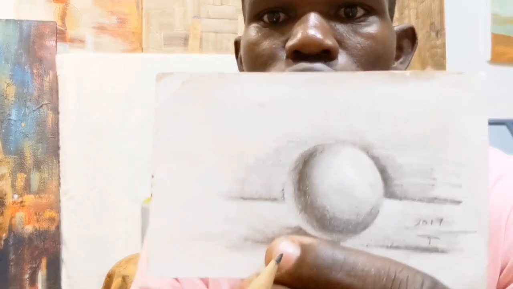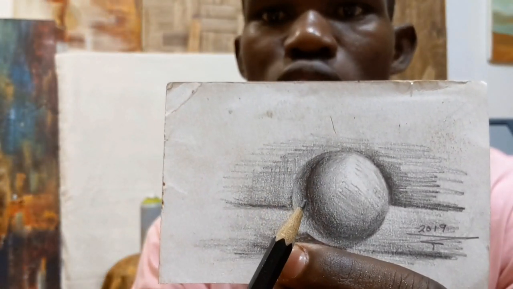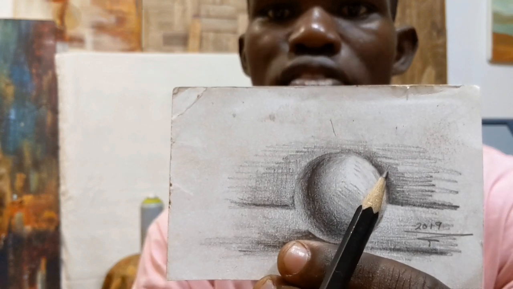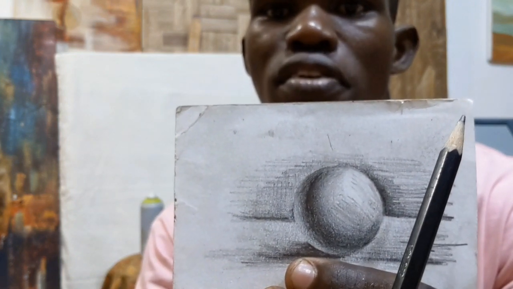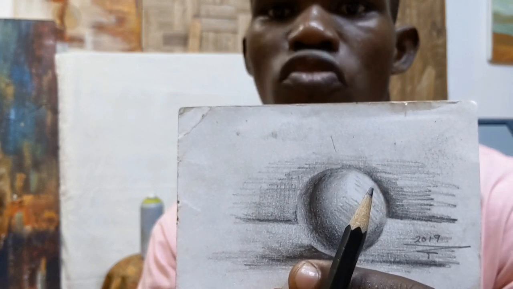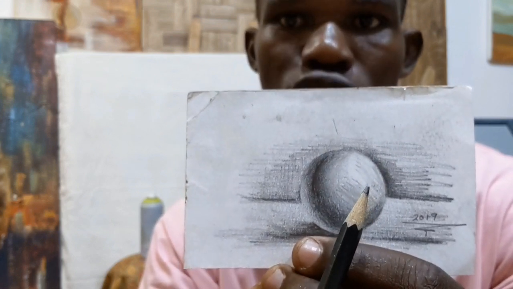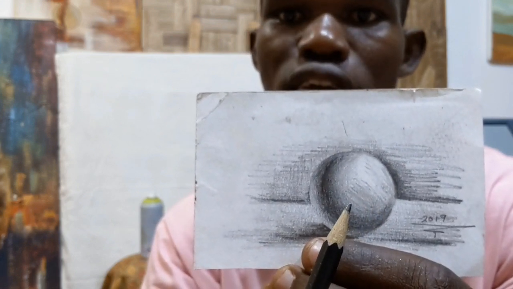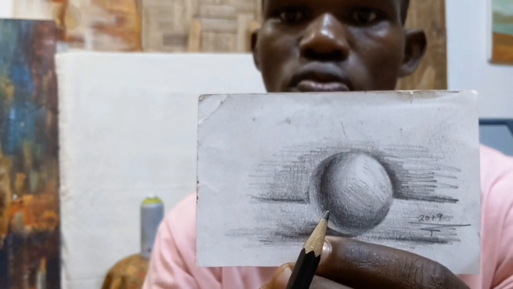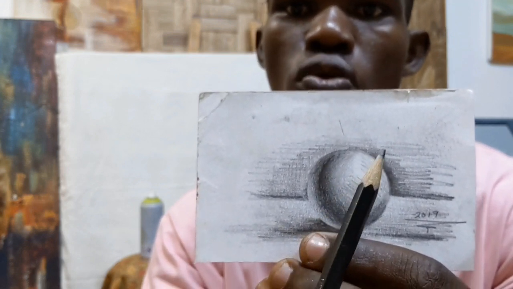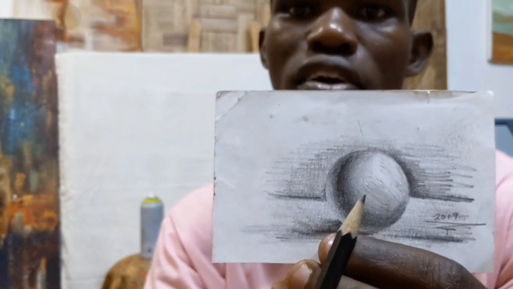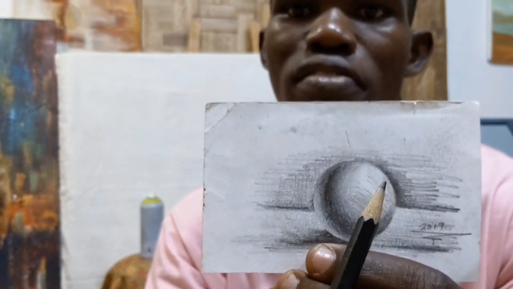It moves gradually from dark to light, meaning the light is from this direction. So there will be a strong sense of light from here, then it moves to this side, then there's a dark tone. So this is what we call the smooth flow of dark to light, or from light to dark.